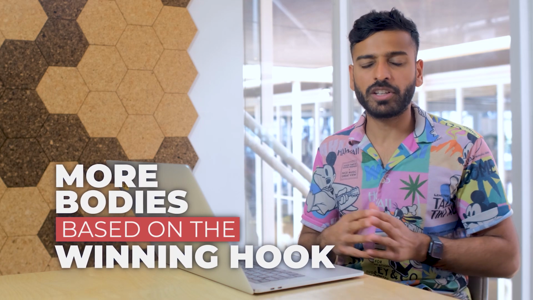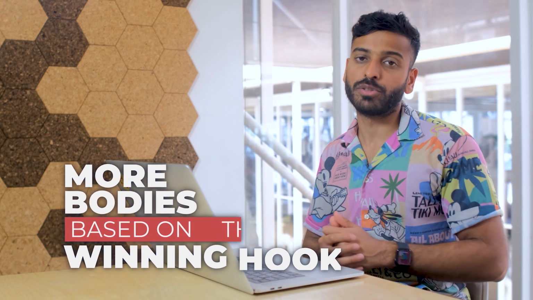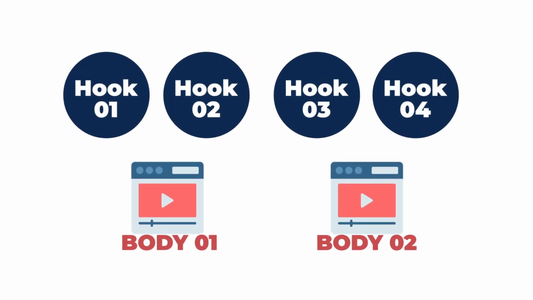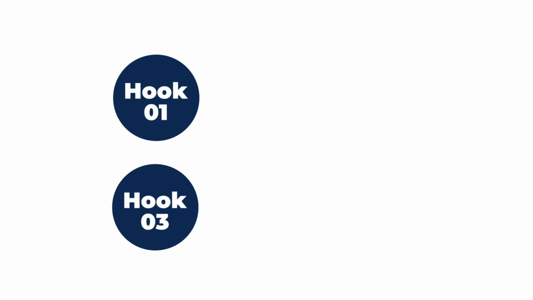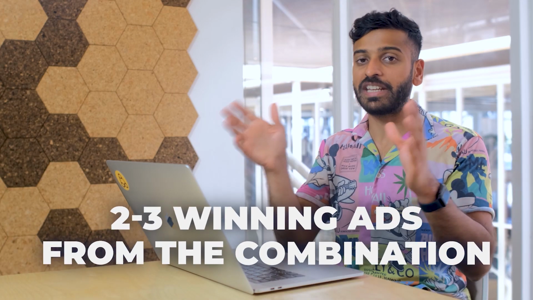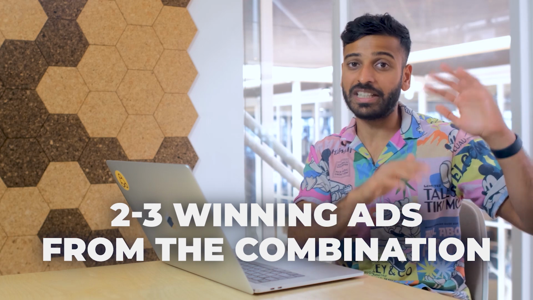From there, you can create more bodies based on the hooks that worked. So let me give you an example of this process. We shoot 4 hooks and 2 bodies. 1 or 2 of those hooks really take off. Now you shoot a couple more bodies, and now you have basically 2 to 3 winning ads from that whole combination of like 10 ads that you have already done.